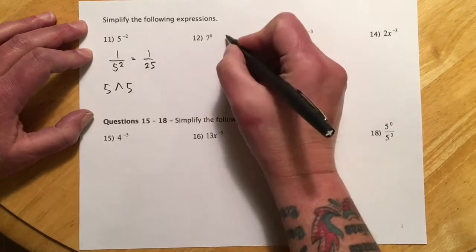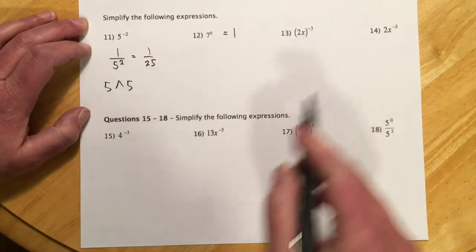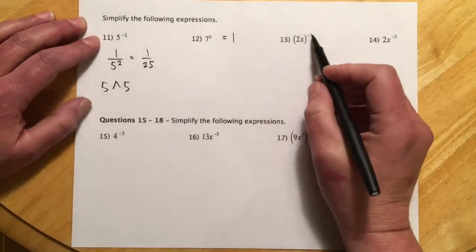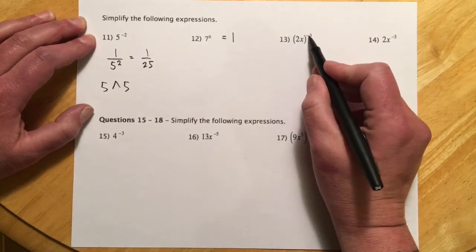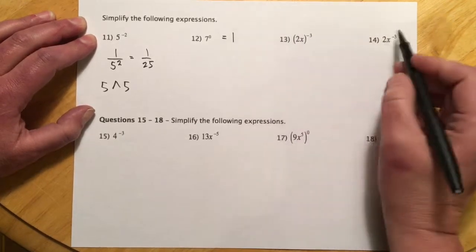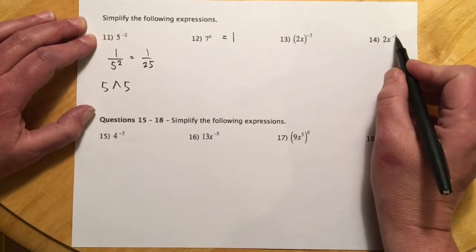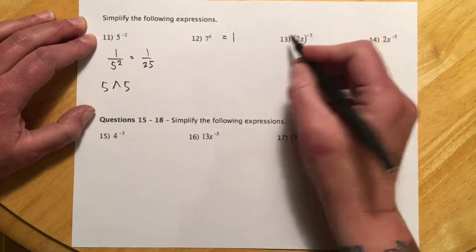This one's 7 to the 0. That's what I was just talking about. That's going to be 1. These next two, okay, these are a little bit tricky because they look really similar to each other. But hopefully side by side they're easier to tell apart. Here this 2 is being acted on by the negative 3. Here the 2 is not being acted on by the negative 3. So this one the exponent is only on the x, this one the exponent's on both.